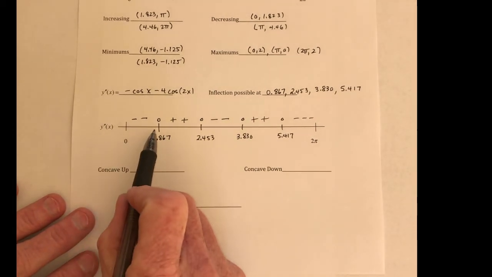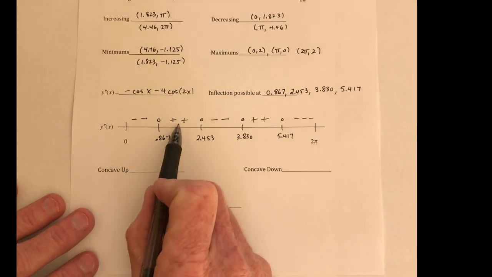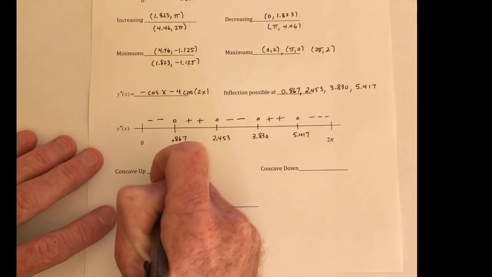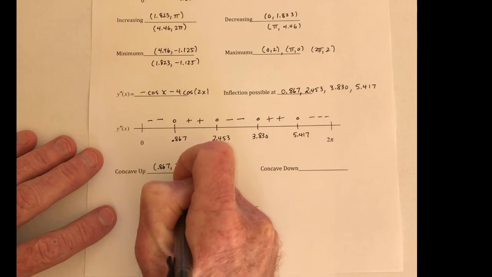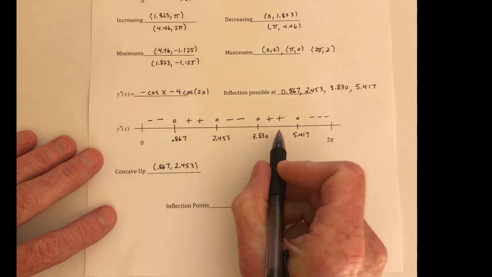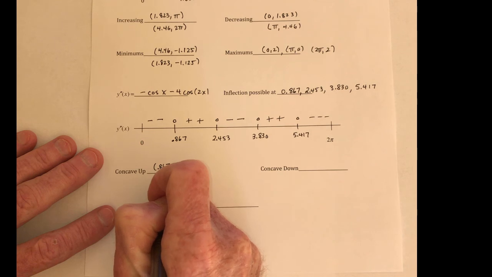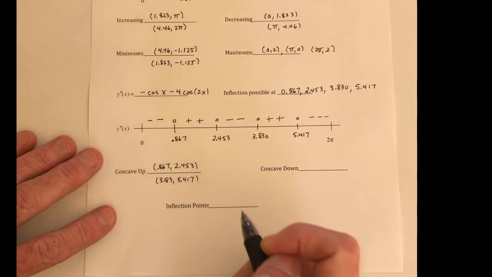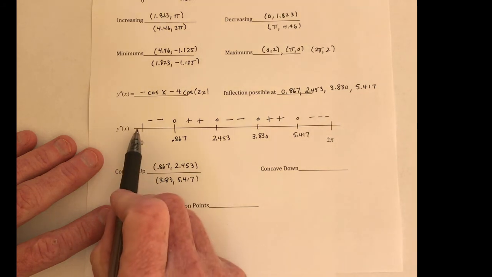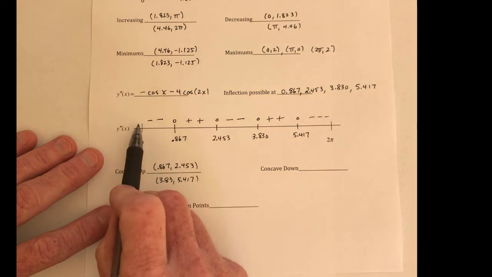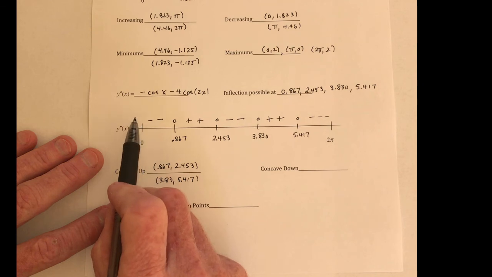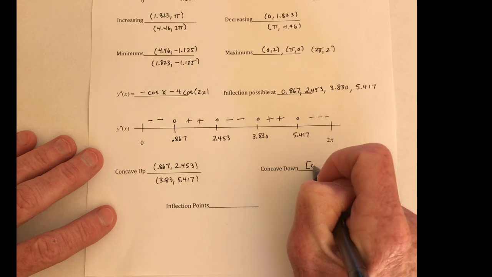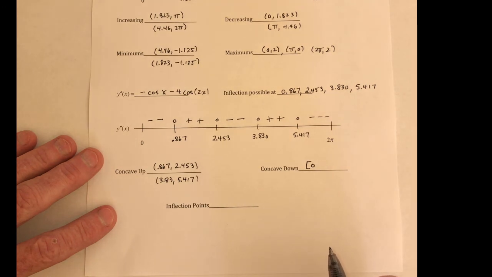Okay, so then just reading these intervals. Concave up are all the positive ones. So this interval would be 0.867 to 2.453, and then also this interval 3.83 to 5.417. And for concave down, there's this interval, and because we did not get the second derivative equal to 0 at 0, that means it's actually concave down as it goes through where x equals 0.